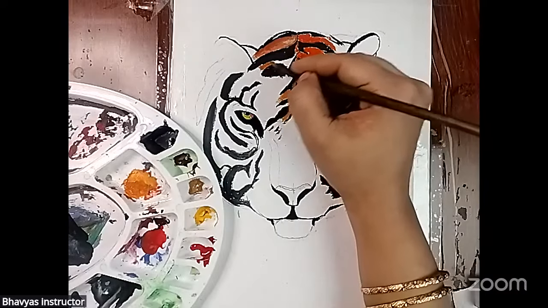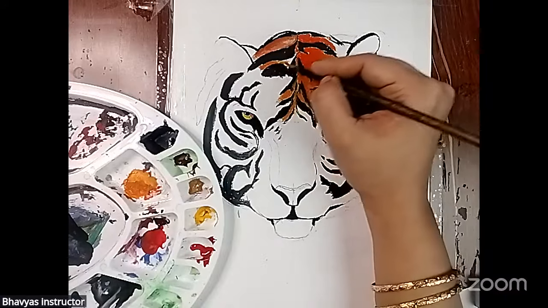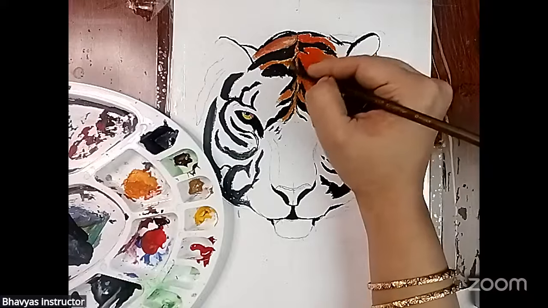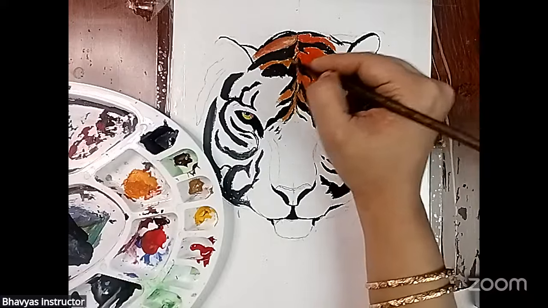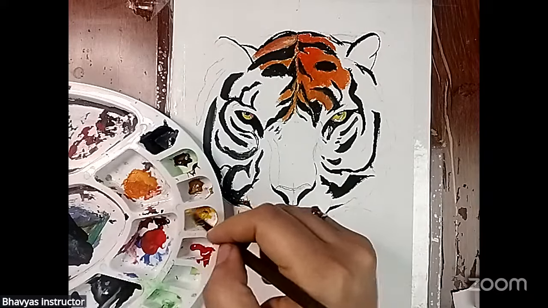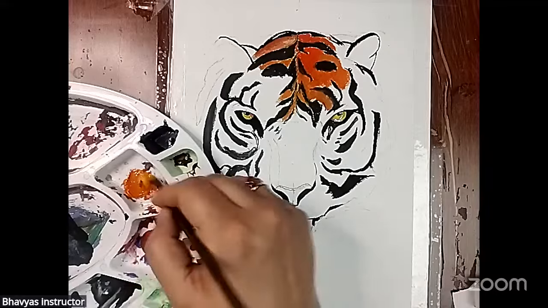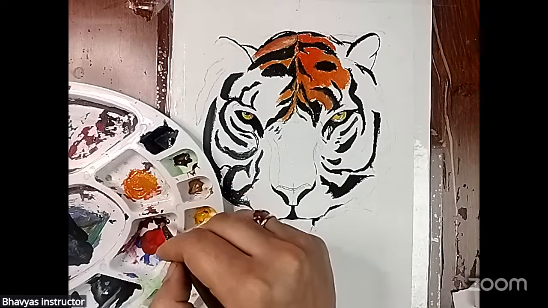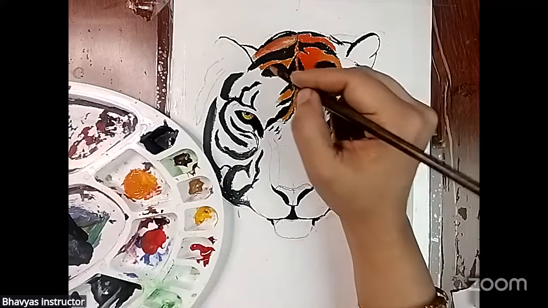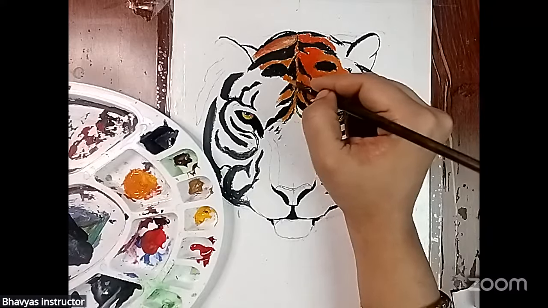So in the circular way or tapping way, anything like that, you need to fill the color here so that there won't be any white spaces. Just take chrome yellow, add a little bit of vermilion hue, add a little bit of burnt sienna. Very little, don't add too much. You need to get a touch of the burnt sienna.